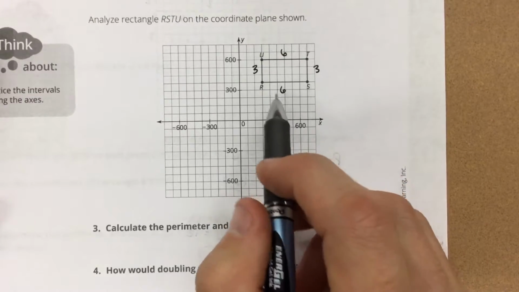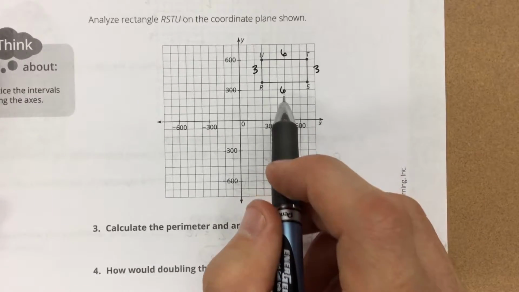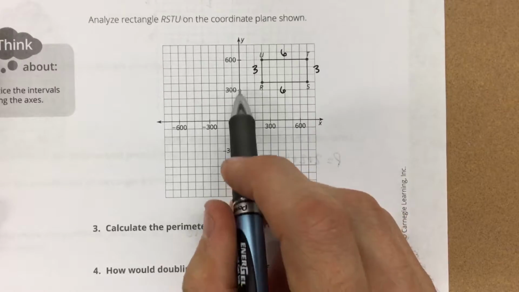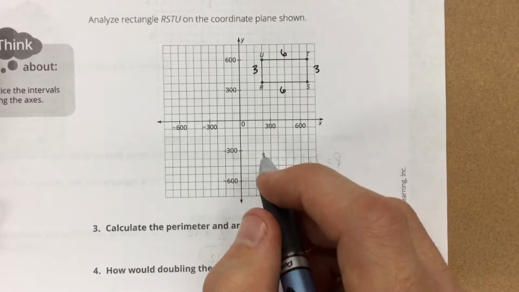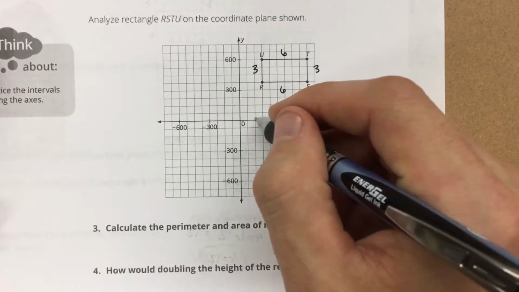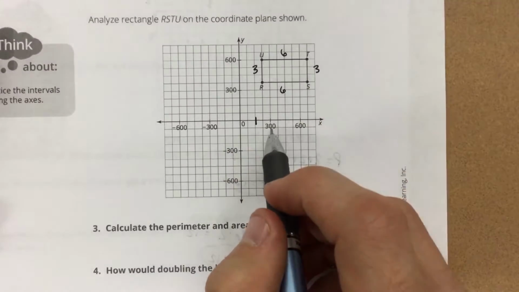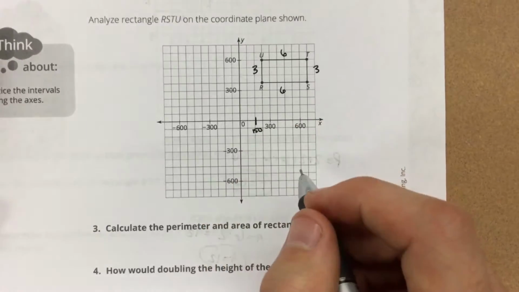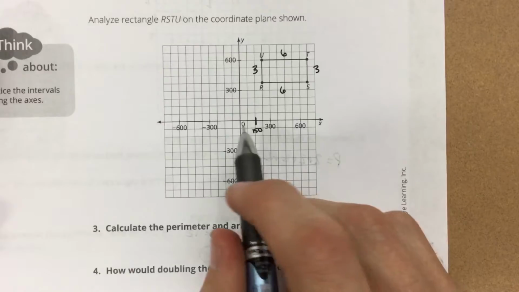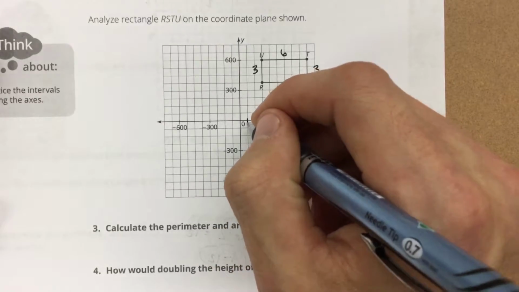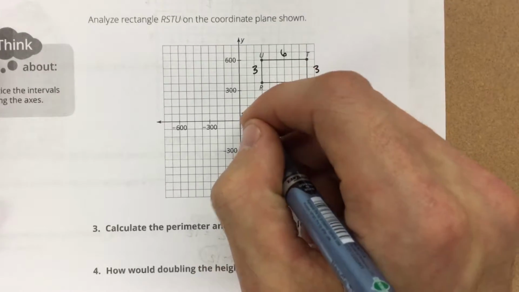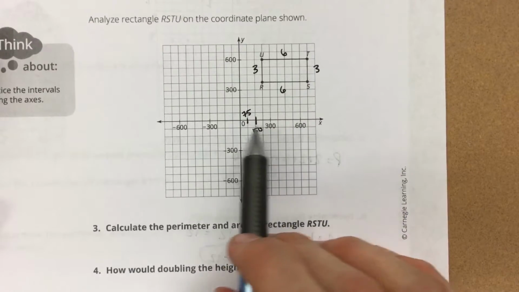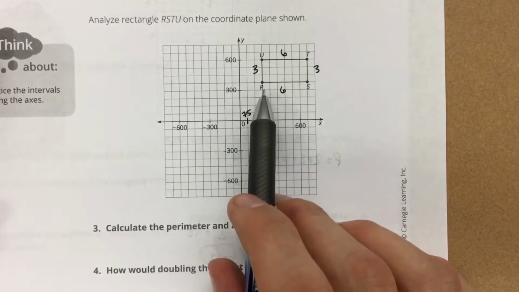In order to find out what this 6 is equivalent to in total units, I need to figure out what 1 square is equal to on this x-axis and on this y-axis. Luckily they're the same, so we only need to do it one time. 4 squares gives me 300, so 2 squares gives me half of 300, which is 150. Then 1 square would give me half of 150, which is 75. So 1 square on this coordinate plane, as it's laid out, is equal to 75 units.